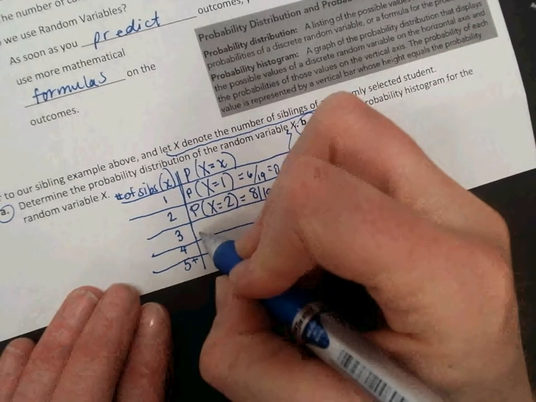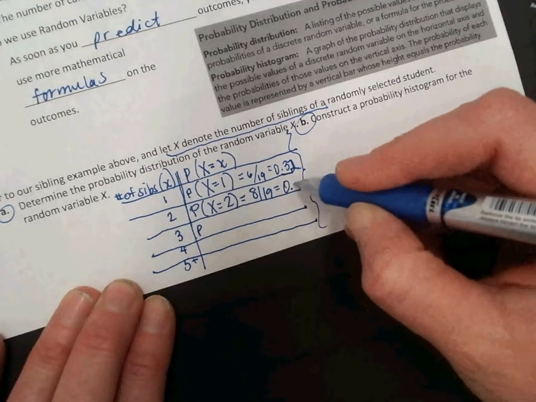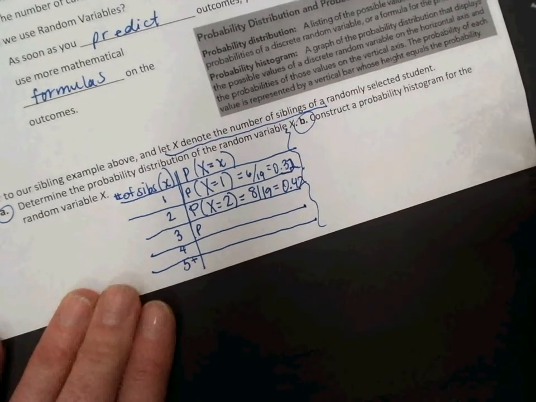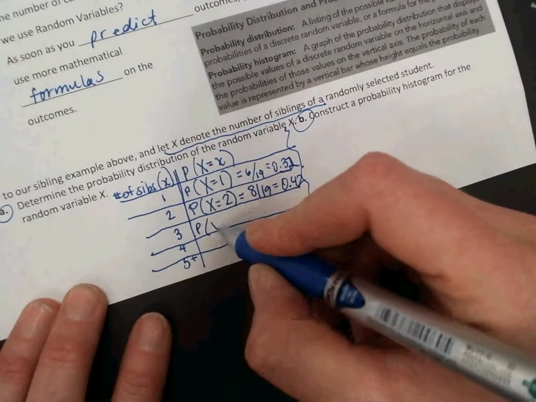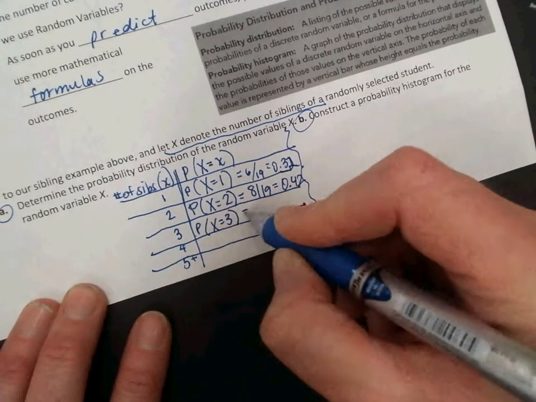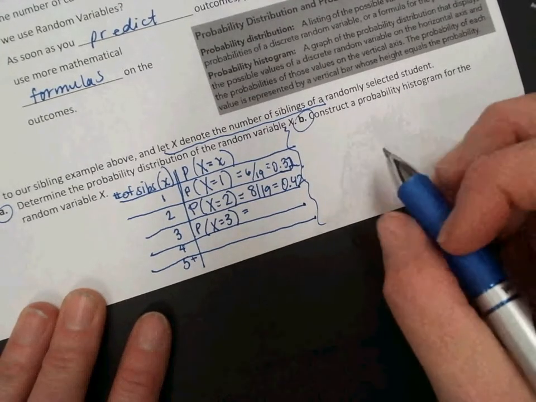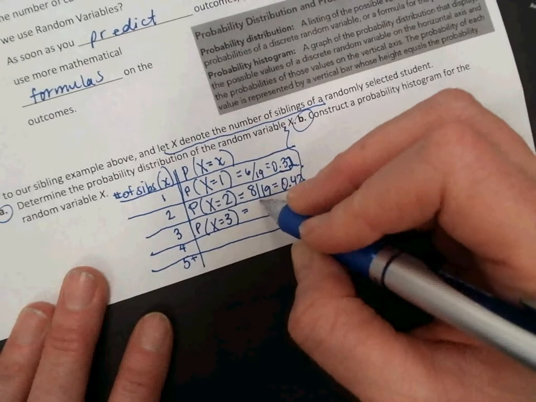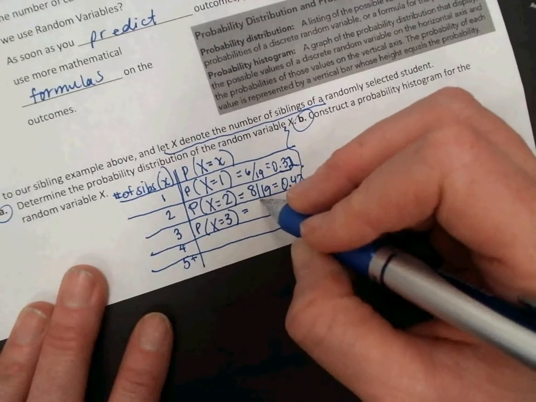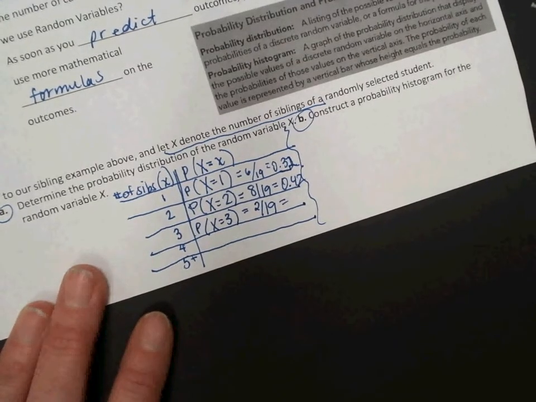That would be 0.421. So 0.42. Yes. Rounding to 2. Thank you. And then probability that x equals 3. What is the ratio there? Person number 13. It would be 2/19. 2/19 is correct. Nice. And then the fraction, or the decimal, it's rounded to 2 spots.